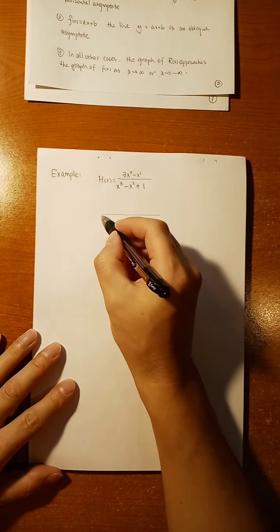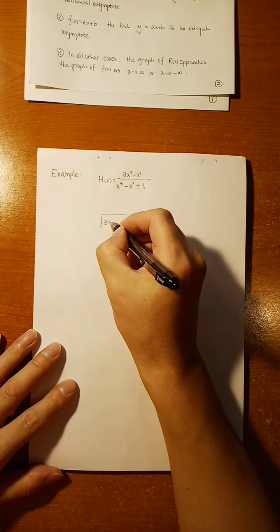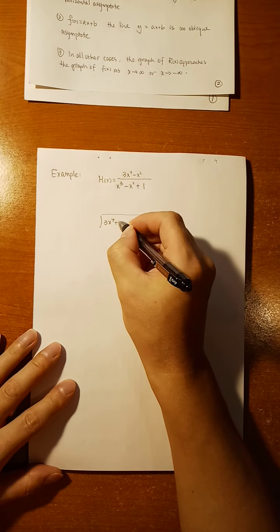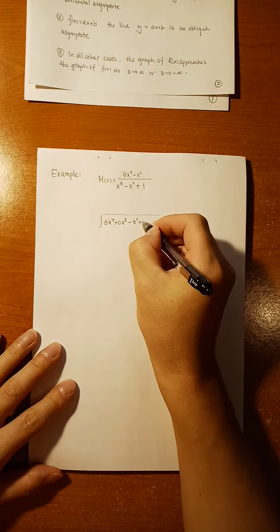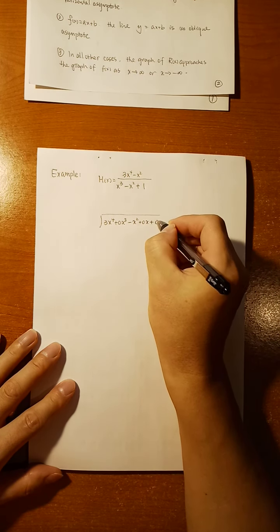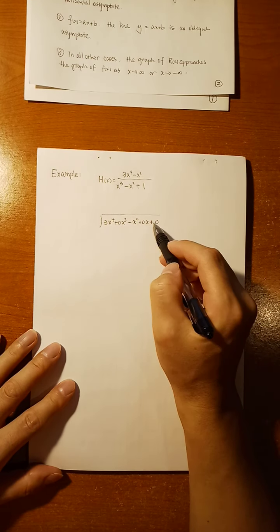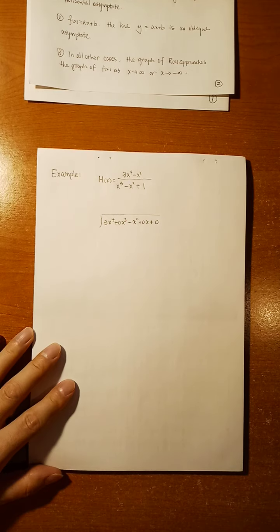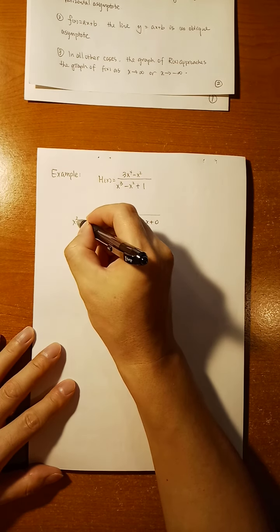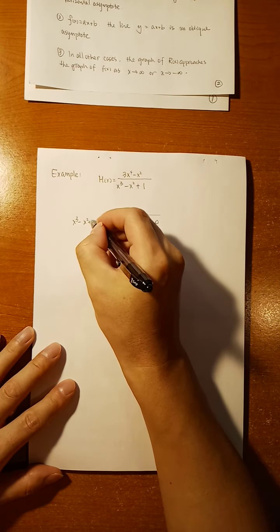So we need long division. Remember that if you have some missing powers, you just put 0 as a coefficient. And this is x cubed minus x squared plus 1.